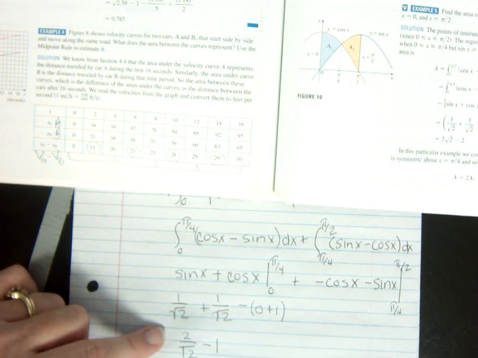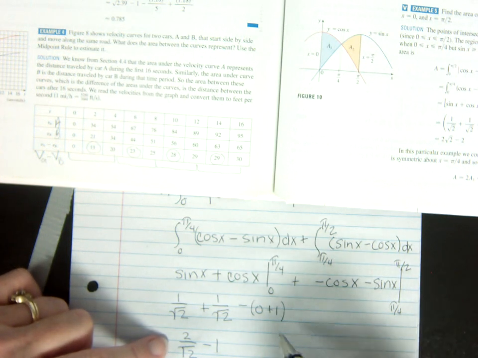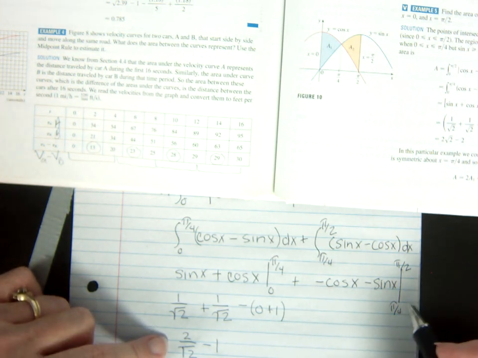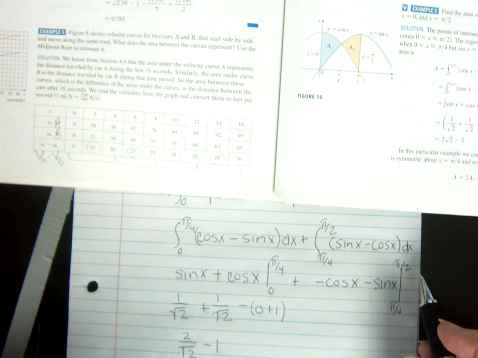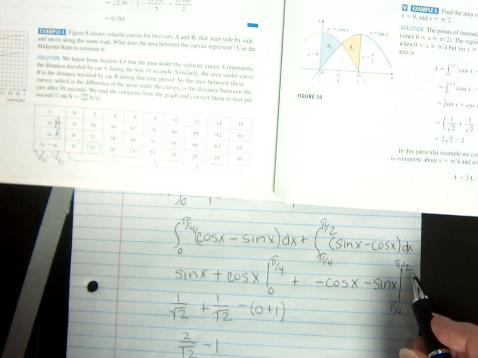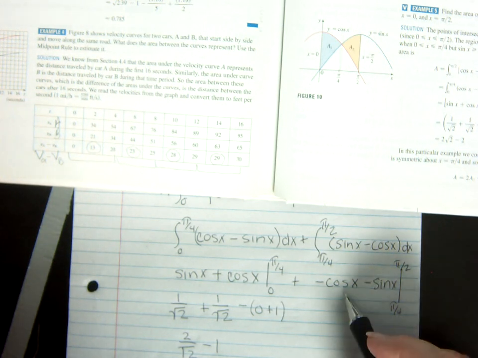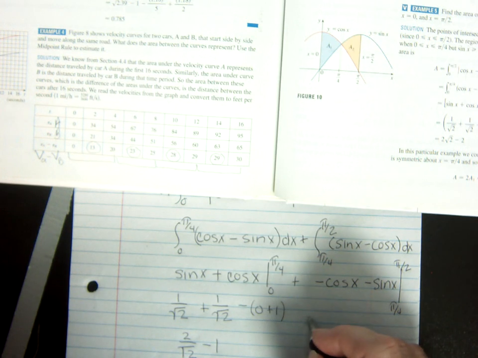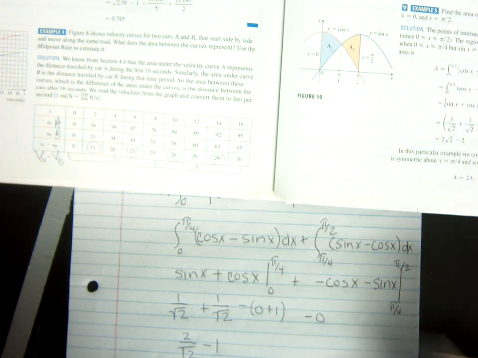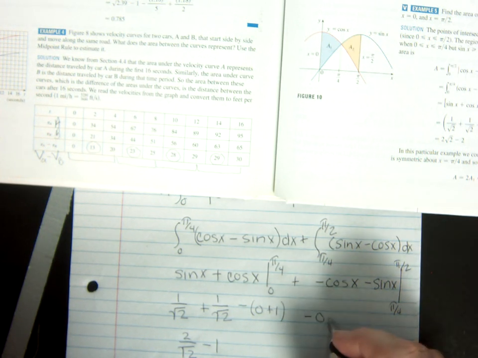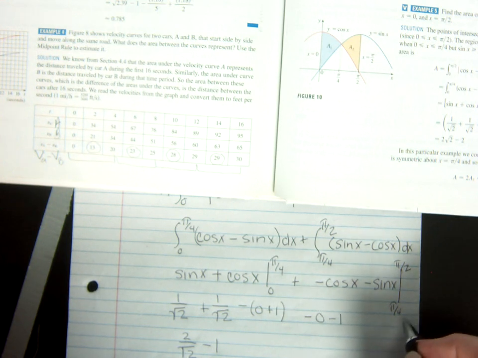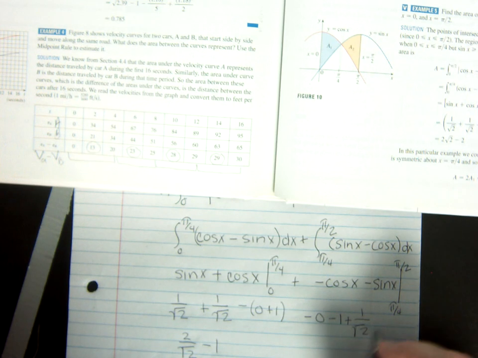Now moving on to the other side, when I'm substituting my values in, I have my pi over 2 values first. So I will have a negative 0, so it's just 0 minus 1. And then my pi over 4 values again are 1 over the square root of 2 and 1 over the square root of 2.